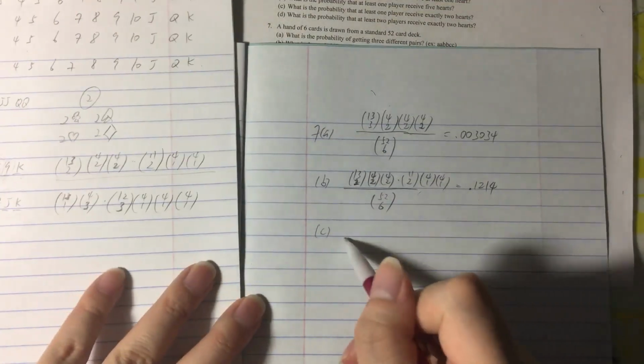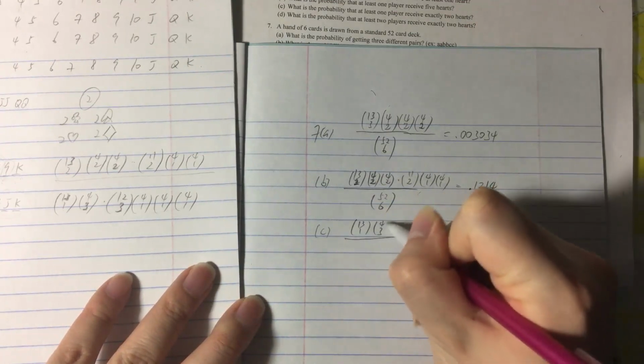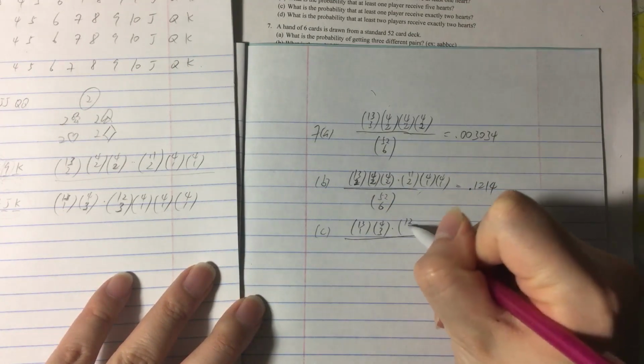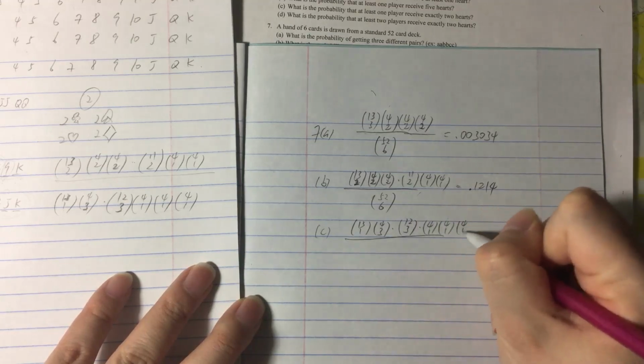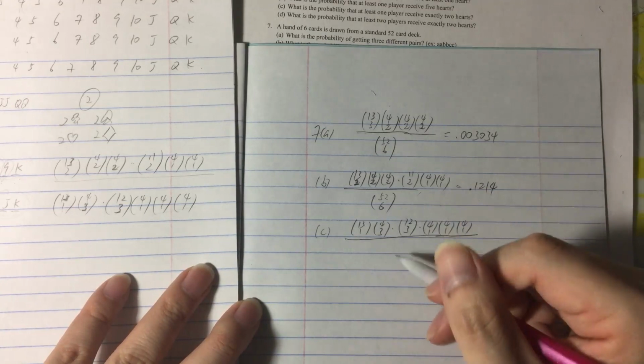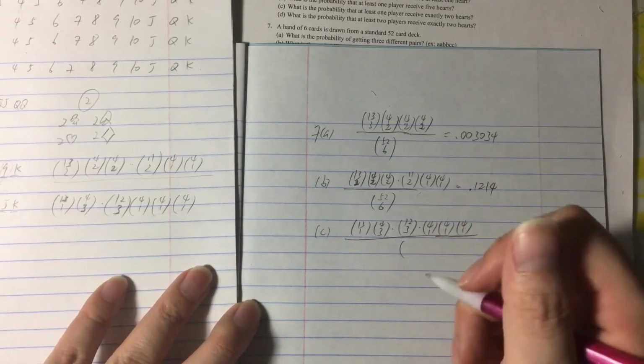Number of favorable outcomes: 13 choose 1 times 4 choose 3 times 12 choose 3 times 4 choose 1 times 4 choose 1 times 4 choose 1, over the number of all possible outcomes. For the number of all possible outcomes, we are choosing 6 cards out of 52.